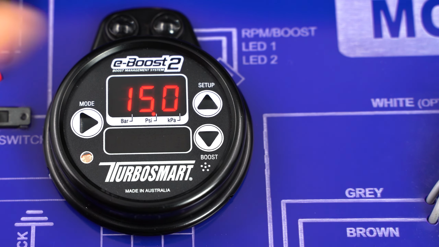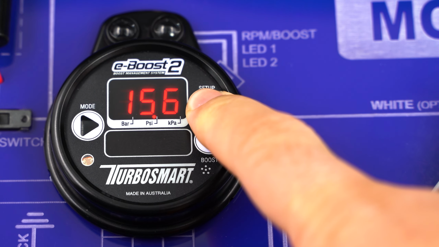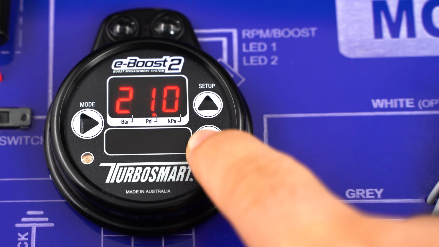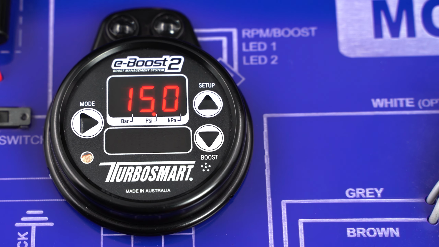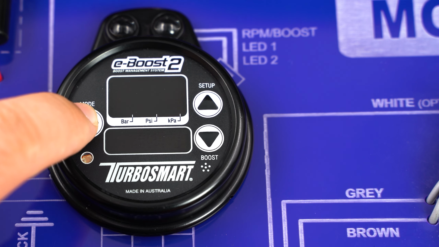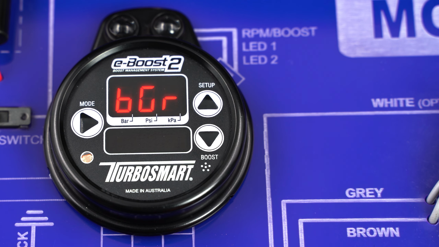Press the mode button to enter the menu and adjust the values using the up and down arrow buttons. In this example, we are saying maximum pressure is 15 psi, so that is what we will set the bar graph to. Press the mode button again to save the desired setting. You should now see BGR and the saved value cycling.